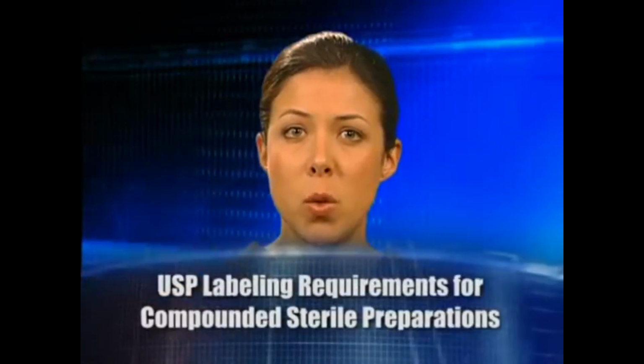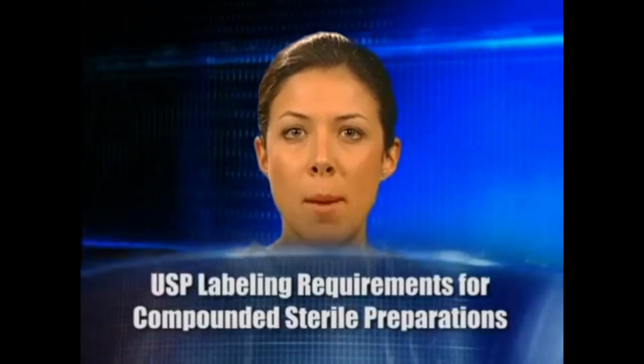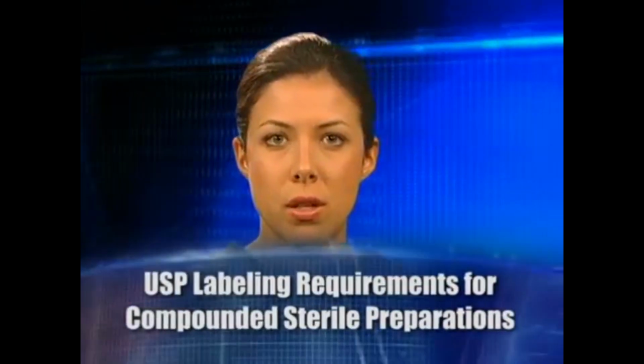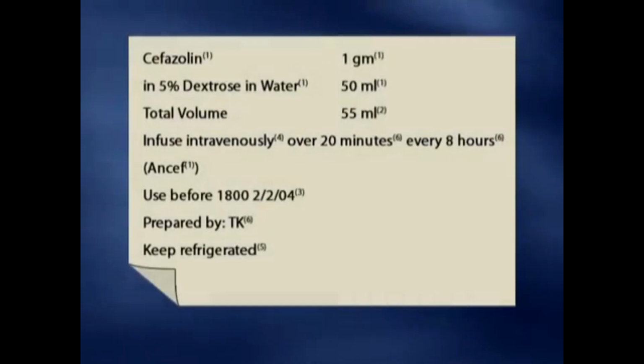Now, let's review the USP labeling requirements for compounded sterile preparations. With the introduction of the United States Pharmacopoeia's Chapter 797, a minimum labeling standard for all compounded sterile preparations now exists that applies to all healthcare settings, not just pharmacies or hospitals. Here is a sample label showing the USP label requirements.